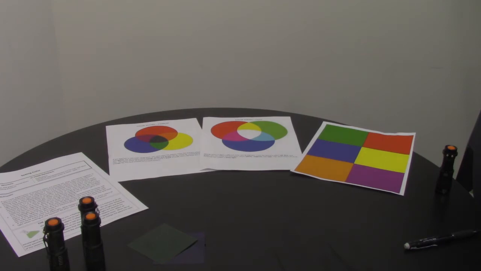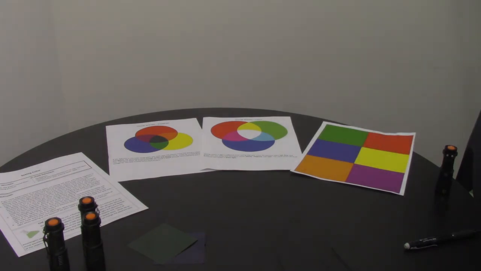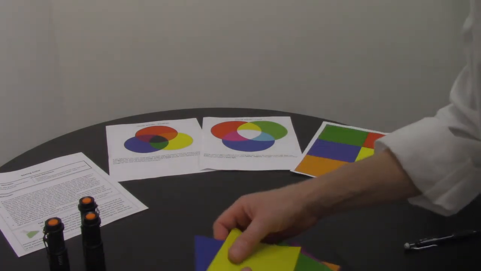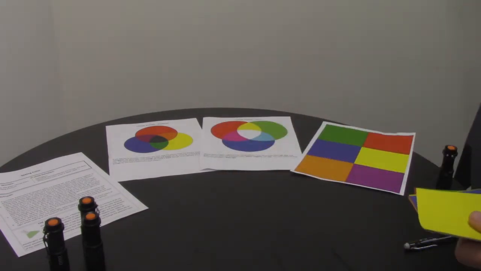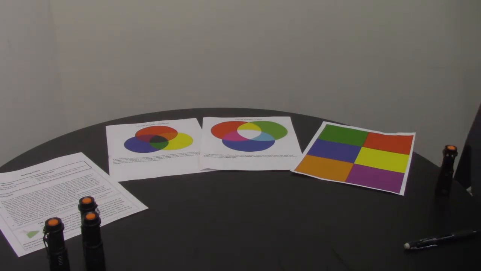And what you're going to need is a point source, such as a flashlight, a spotlight, or even a cell phone flashlight will work. What you want to do is take your colored rectangles and cut them apart. And you want to look at them under the different colors of light to see how different they appear. All right, I'm going to turn off our lights and we're going to take a look.